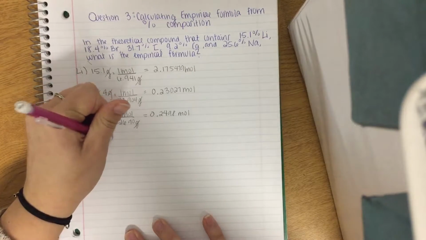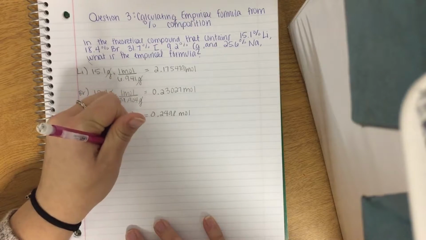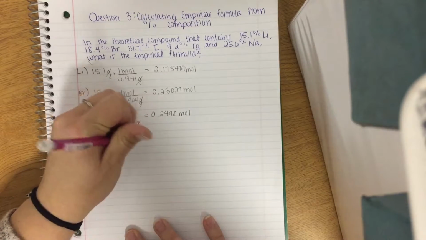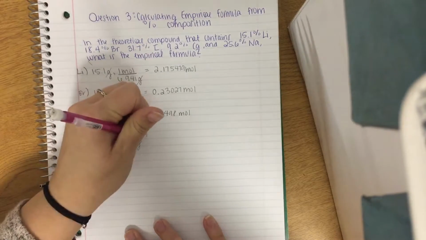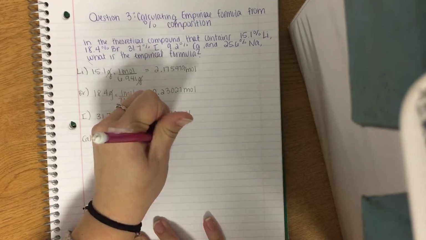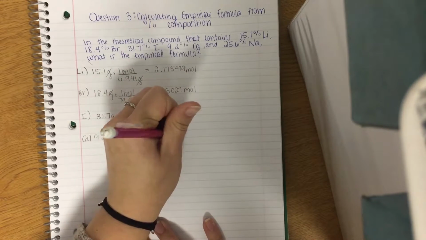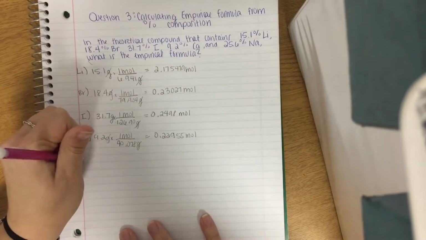Then we can move on to calcium, which is 9.2 grams here. Calcium's molar mass is 40.078 in 1 mole. You can cross out the grams here, and we get 0.22955 moles. Alright, and we can do the last element, which is sodium.